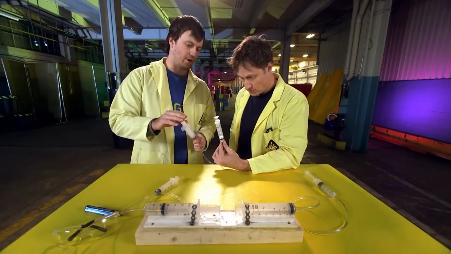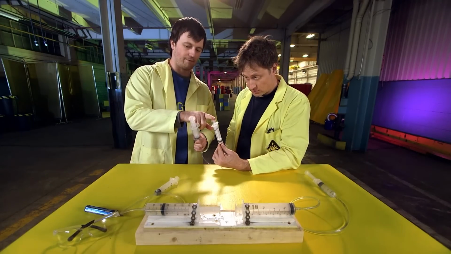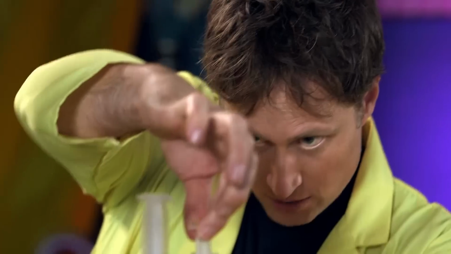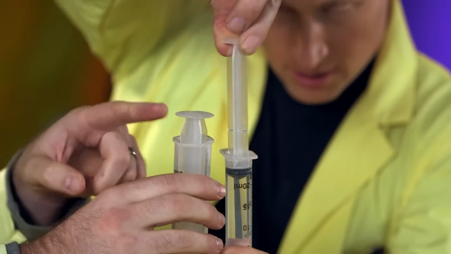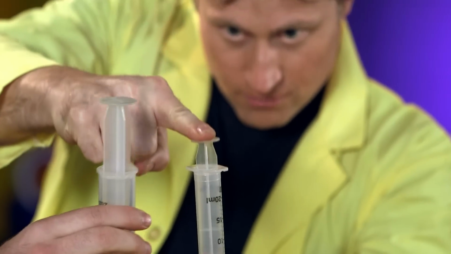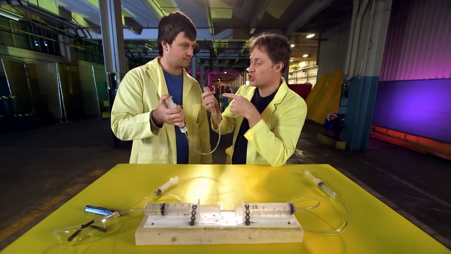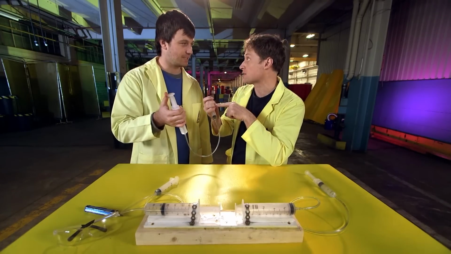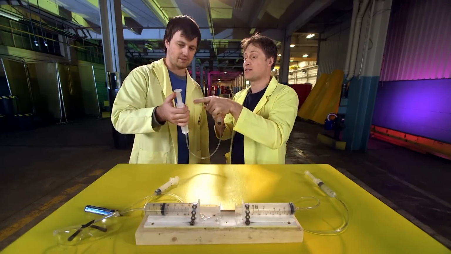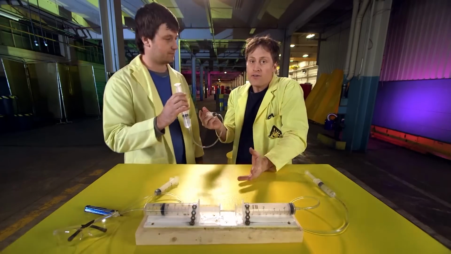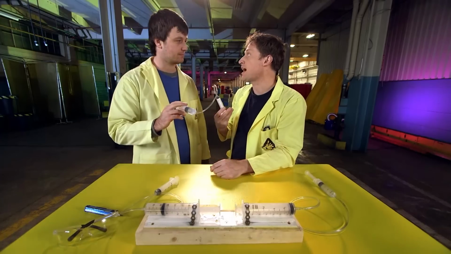Why is that? The reason for it is that you have to push this one down a lot farther than you have to push this one down. See how far this one goes, and this one's barely moving? This one travels much more. This is how we can exchange a little bit of force over a long distance to a little bit of distance at a lot of force. That's exactly right. Just like the lever, it's a mechanical advantage. But in this case, it's hydraulic advantage.